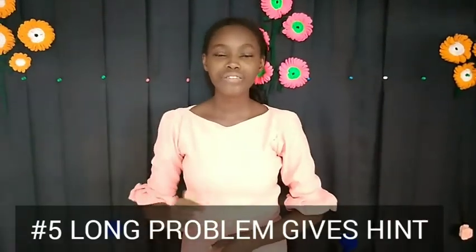The 5th tip says long problems give hints. Most of us get scared or we tend to skip long problems because we think they are difficult or too complicated for us to answer. Actually, long problems have hints in them. It's like a puzzle that you just have to put the hints together, put the puzzle together, and then you get the answer.